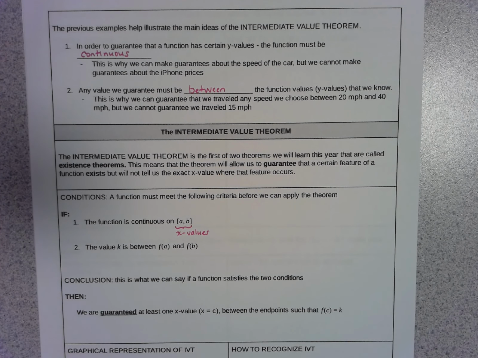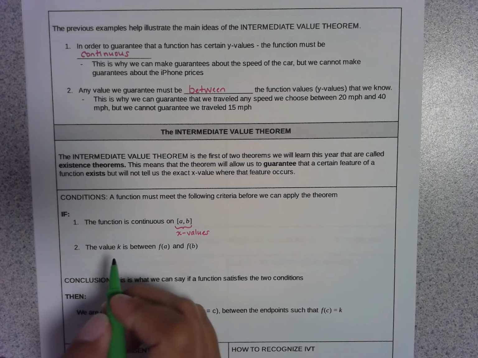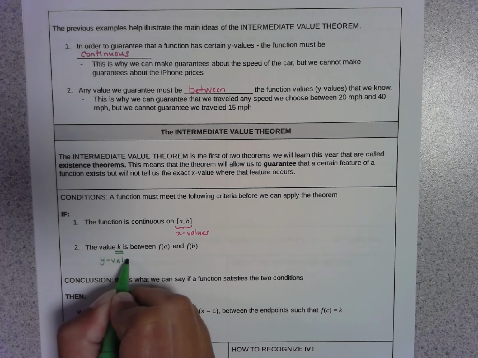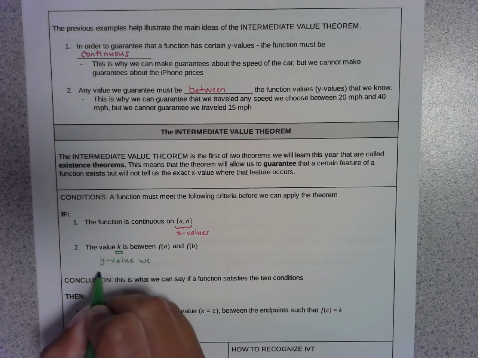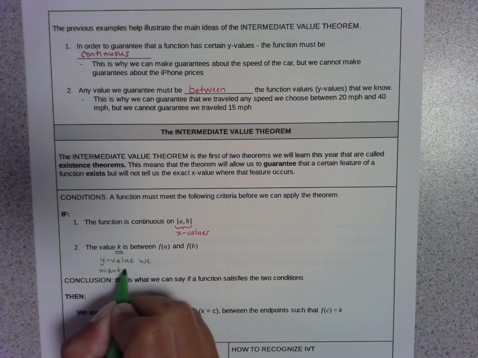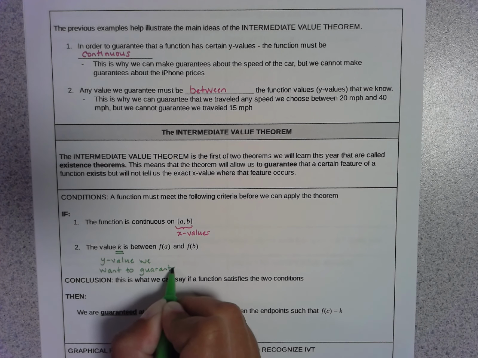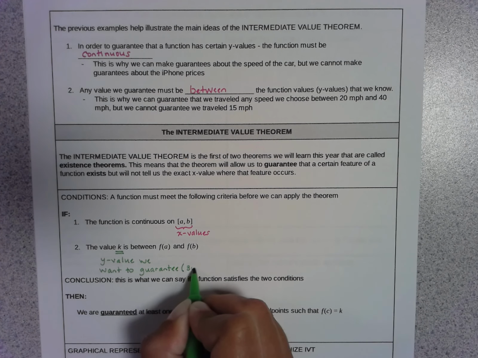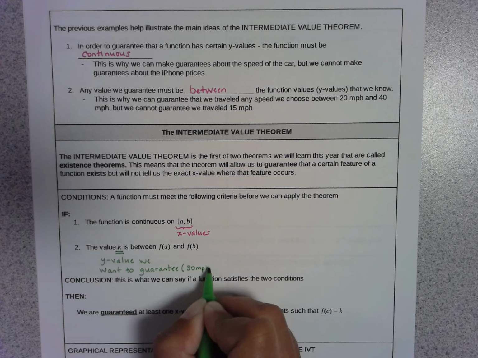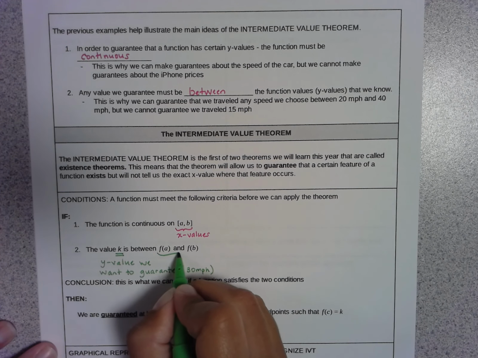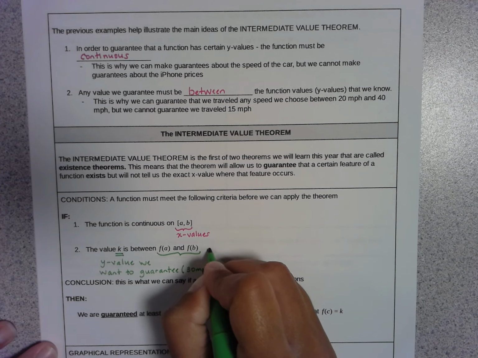Second condition, so we have to have both of these things in order to use the intermediate value theorem. The value k, which is going to be a y value, we want to guarantee. So this would, for example, be the 30 miles per hour in the previous example. The value we want to guarantee must be between the values of the endpoints.